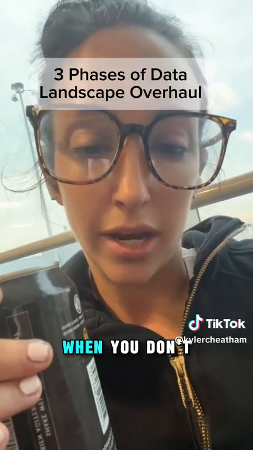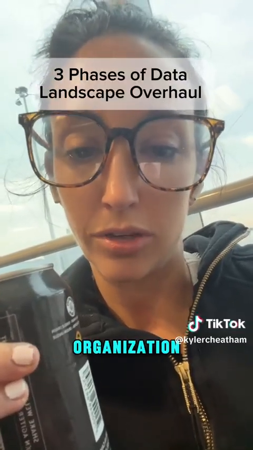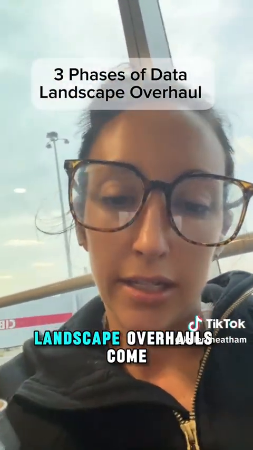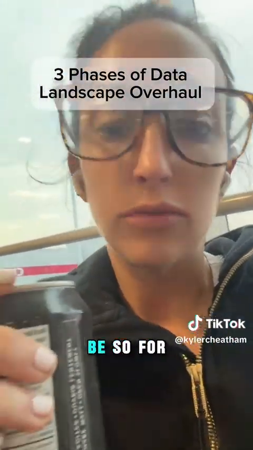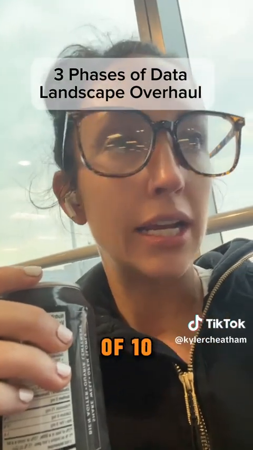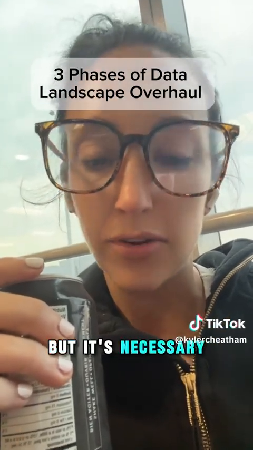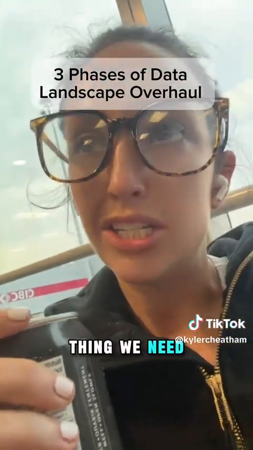So how do you do that when you don't have good data hygiene within your organization? That's where data landscape overhauls come in. I'm just going to be so for real with you, it's not pretty. Nine times out of 10, it sucks, it's painful, but it's necessary work. The first thing we need to do is just get honest.